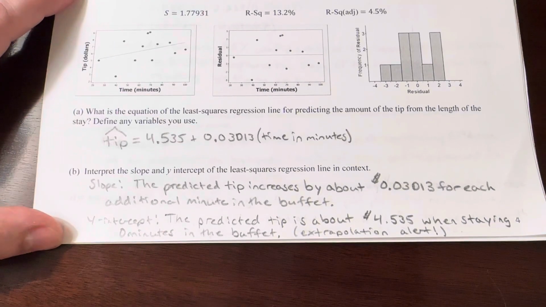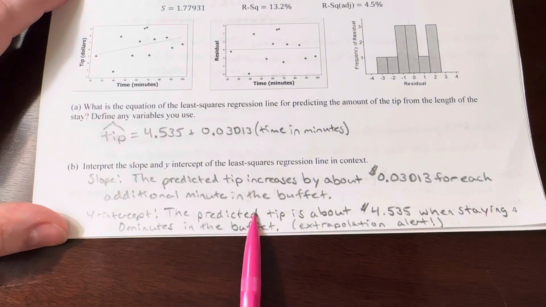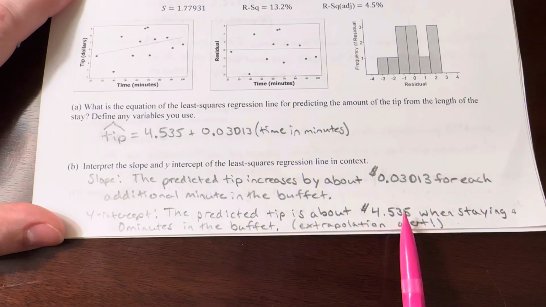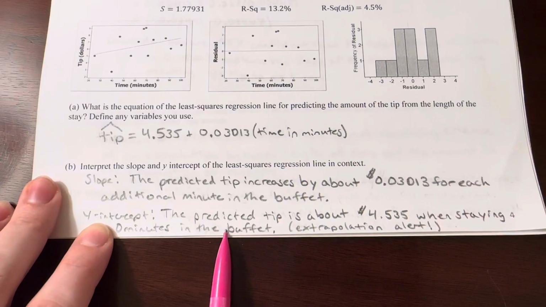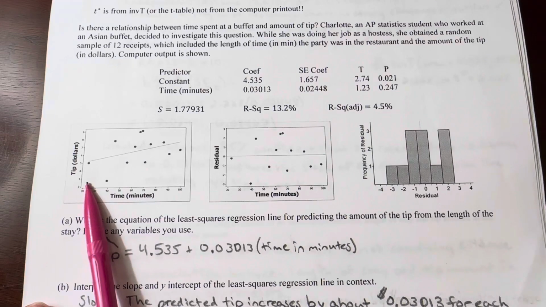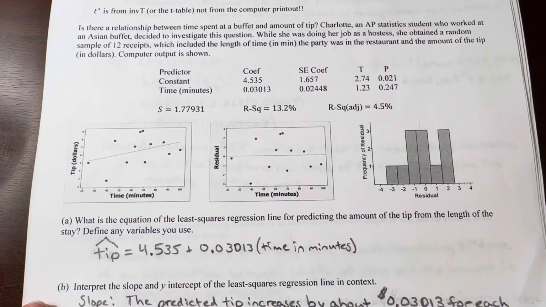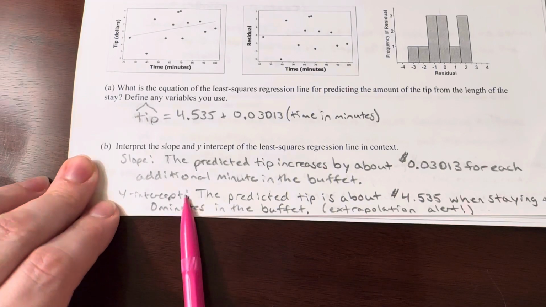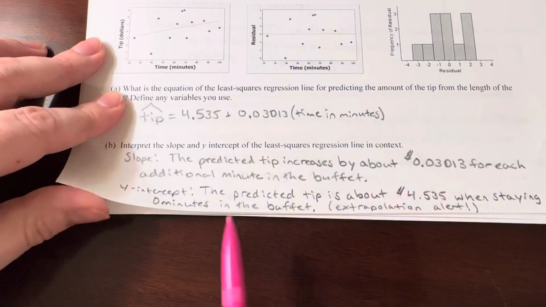Now our y-intercept is a single point in time. So it tells us that the predicted tip is about $4 and let's say like 53.5 cents when staying 0 minutes in the buffet. Now, take a look at the minutes that we have here. We're going anywhere from a little bit above 20 minutes up to 100 minutes. 0 is pretty far outside of this pattern. It's outside of the data that was gathered, which means this is an extrapolation, so the y-intercept is not really all that trustworthy, but we can still use our slope. That's why we often do inference on slope instead of the y-intercept.